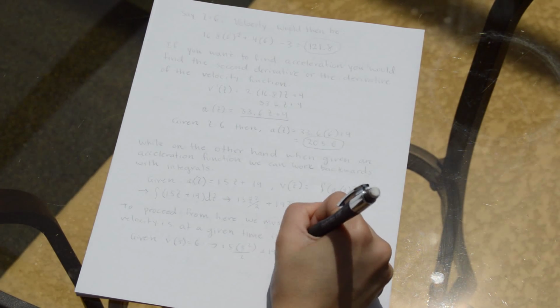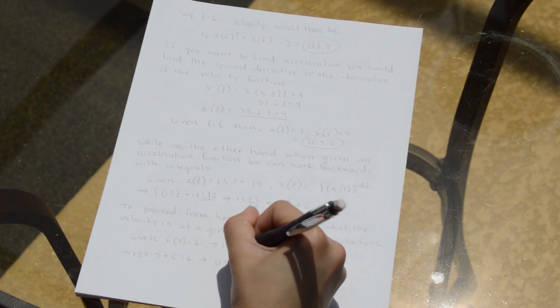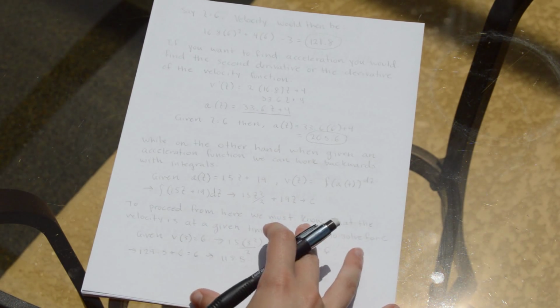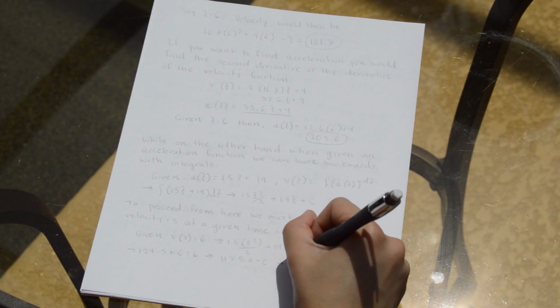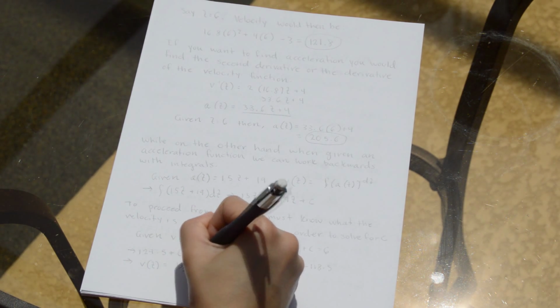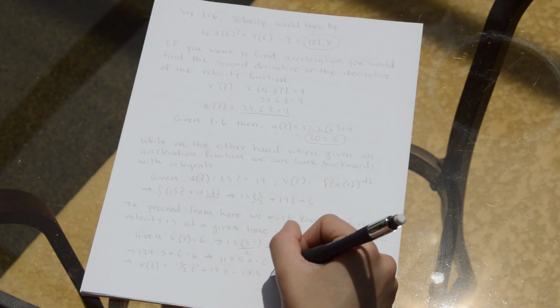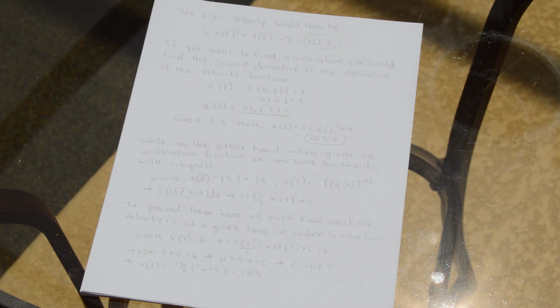Given that v of 3 equals 6, it would be 15 times 3 squared all over 2 plus 19 times 3 plus c equals 6, which would mean that 129.5 plus c equals 6, which would mean that 118.5 equals negative c, which would mean that c equals negative 118.5, which would mean that v of t equals 15 halves t squared plus 19t minus 118.5. Got that? Great.